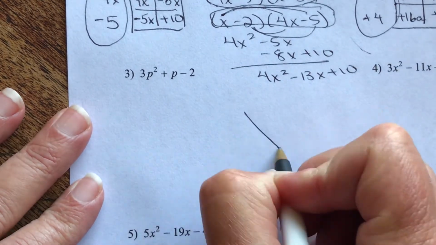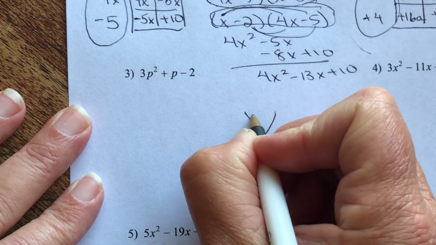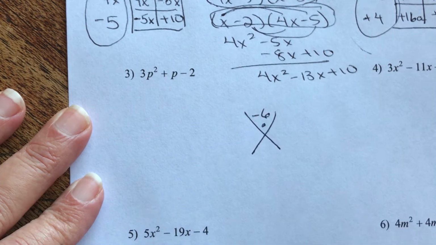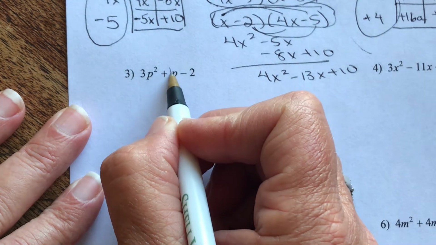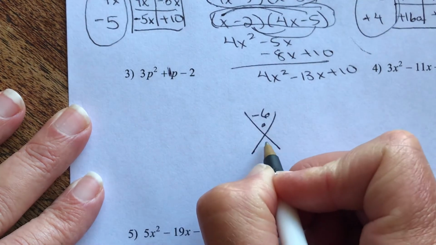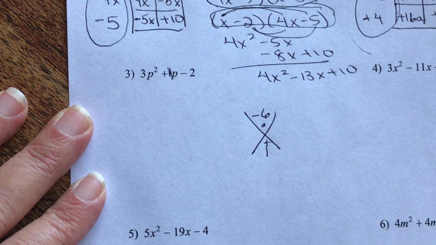So we're going to go with our X method. Multiply, -6. Yes, that negative's important. And they combine to get, oh, what is that? It's a 1. Oh, I'm thinking of two numbers that multiply to give me -6, but combine to give me a 1.